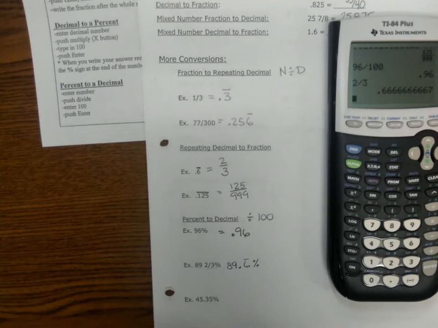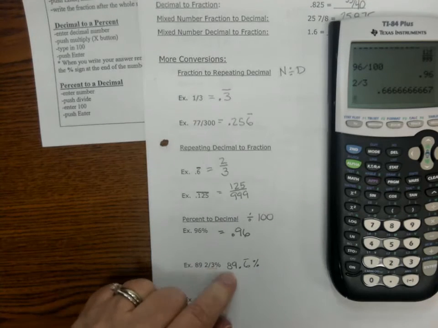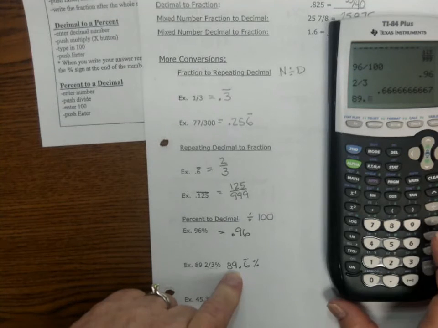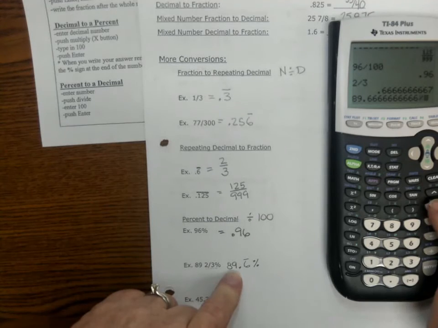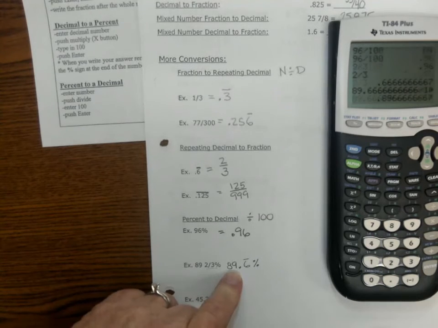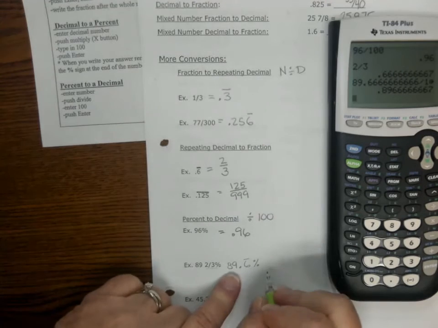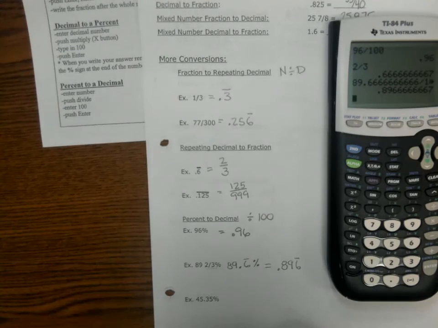It's saying 89 2/3%. Okay, so I'm going to do this. 89 point, remember, 6, and I am going to divide by 100 and hit enter, and look at what it gave me. Okay, so I know now that as a decimal, this is 0.896 with a line over it. Okay, it repeats. All right.